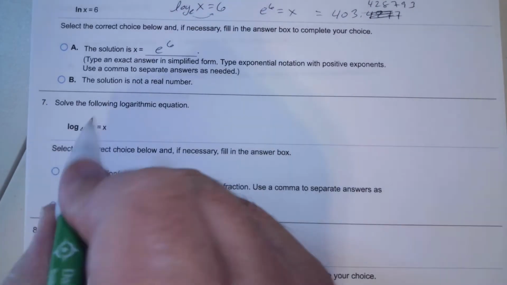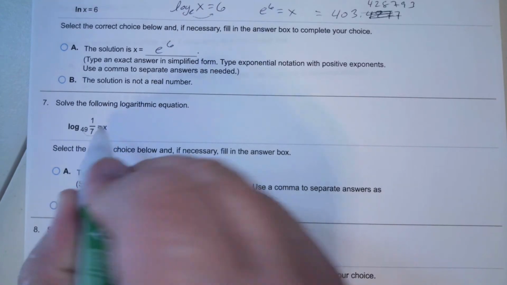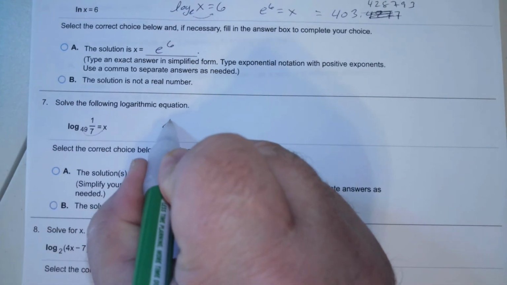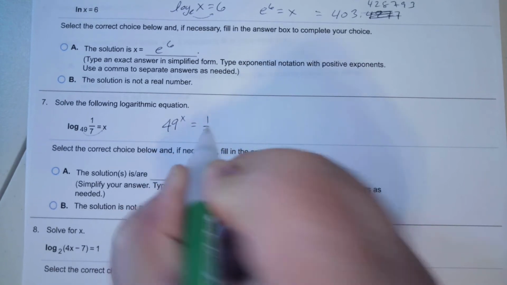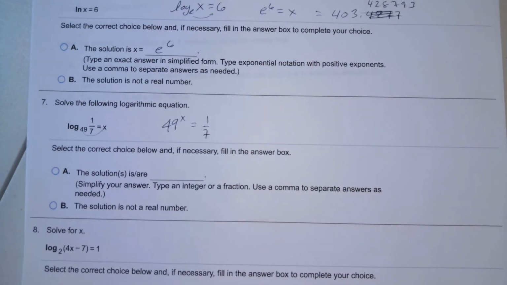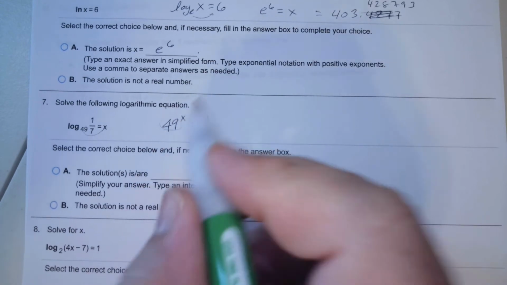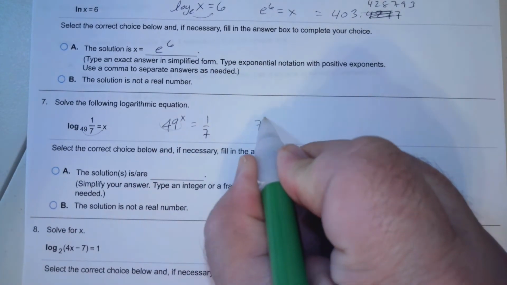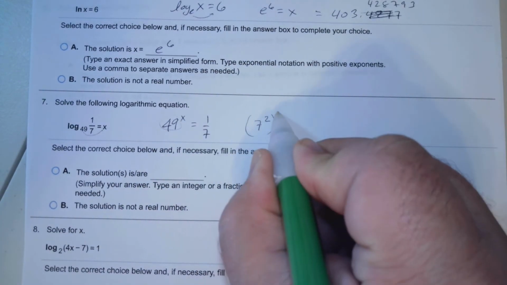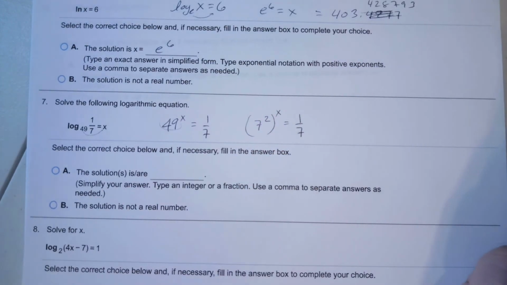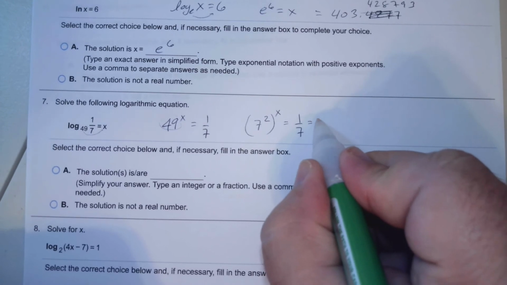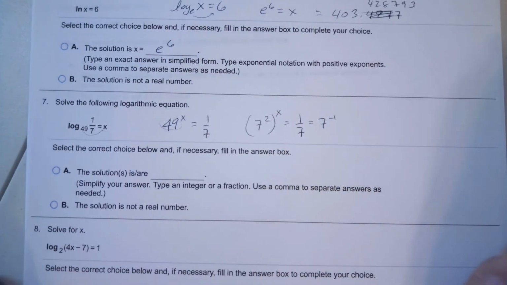Alright, let's look at this one. So 49 comes up. We have 49 to the power x is equal to 1 over 7. 49 is 7 squared, to the power x. 1 over 7 is 7 to the power negative 1.